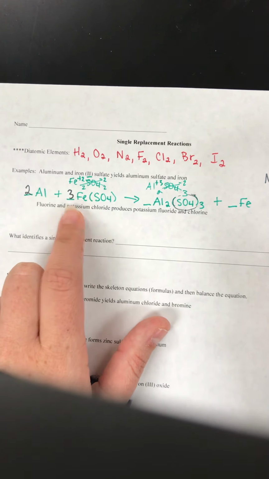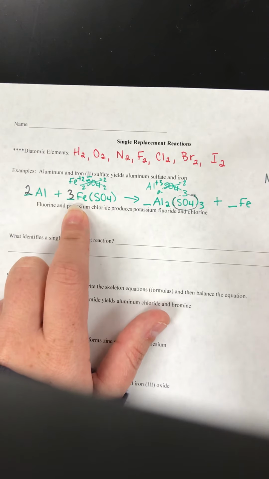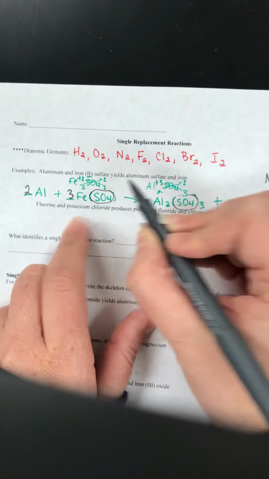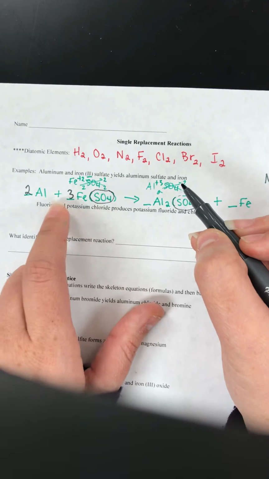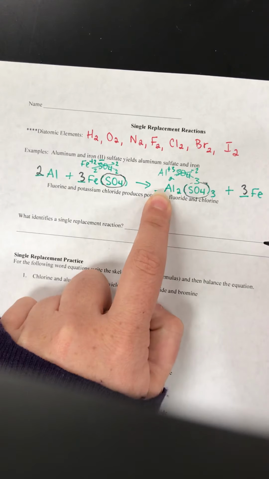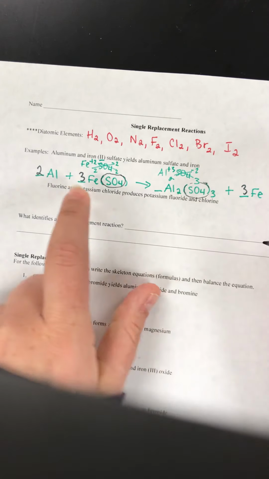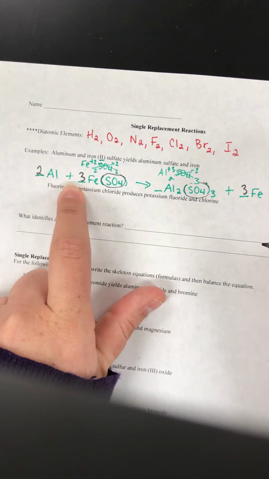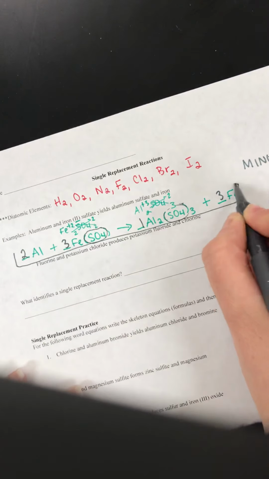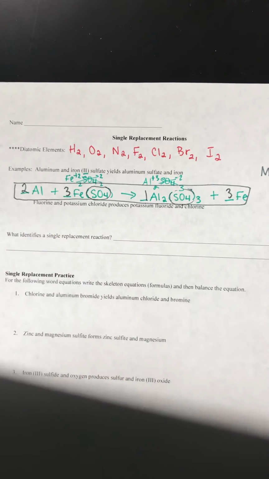But remember, when I put a number in front, that's 3 Fe's now, because this coefficient multiplies everything. That's 3 SO4s, but now there are 3 Fe's. So I need to put a number in front of Fe to make it balanced. So 2 Als, 2 Als, 3 SO4s, 3 SO4s, 3 Fe's, 3 Fe's. This is going to be a 1. So your answer would be this. Okay, after I do a second one, we're going to fill in what identifies a single replacement reaction.